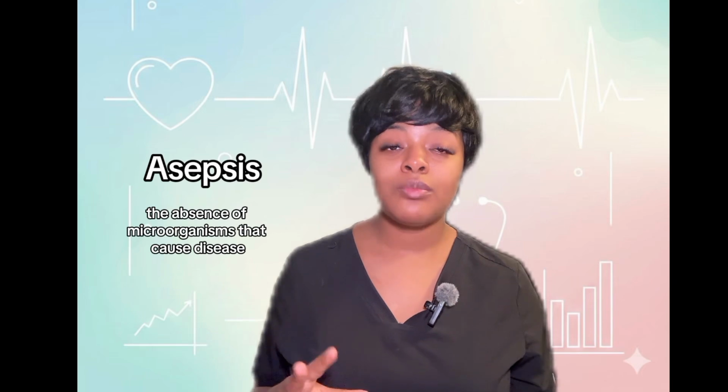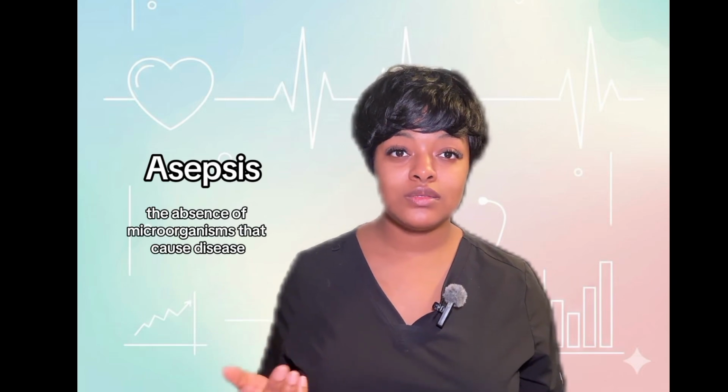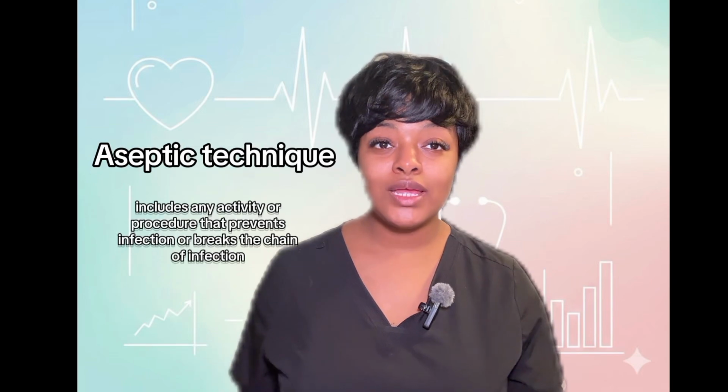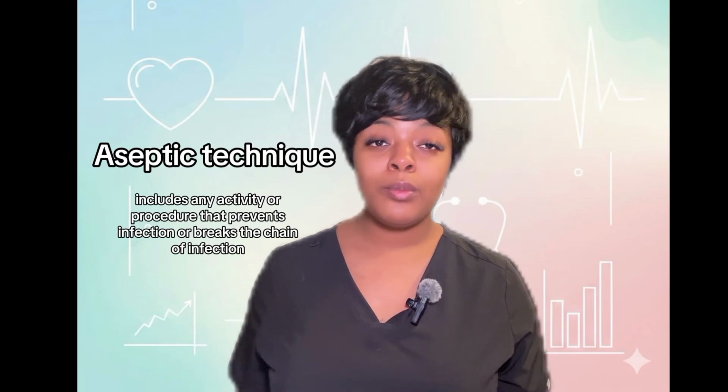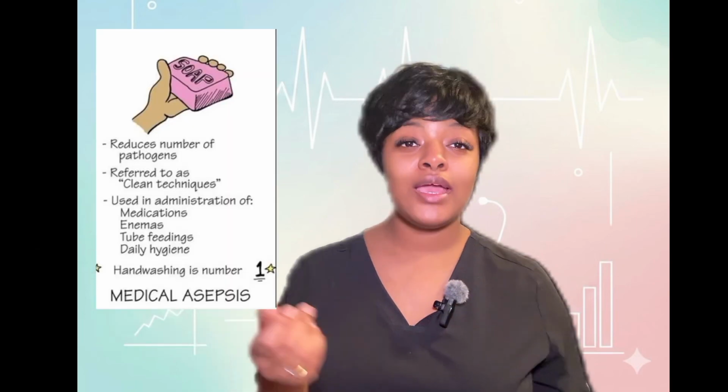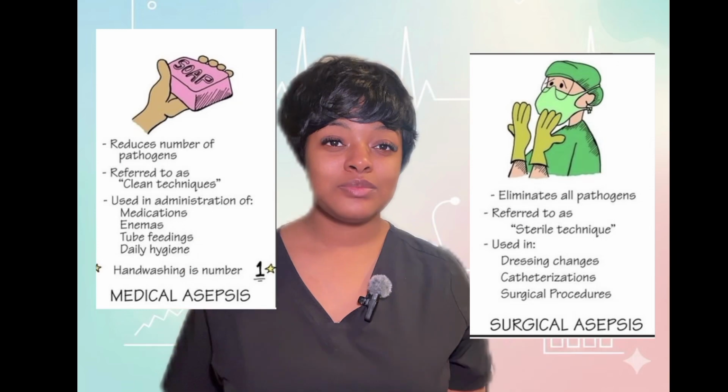Asepsis is the absence of microorganisms that cause diseases. Aseptic technique includes any activity or procedure that prevents infection or breaks the chain of infection. There are two different kinds of aseptic technique: medical asepsis, and surgical asepsis.